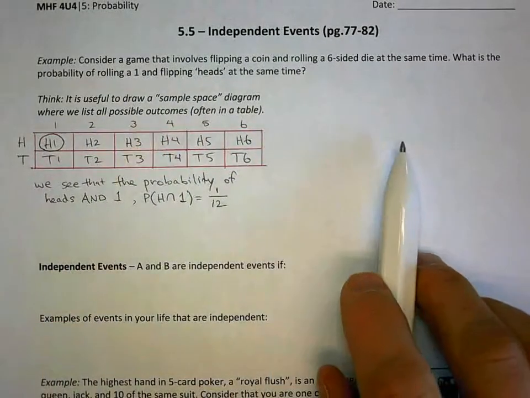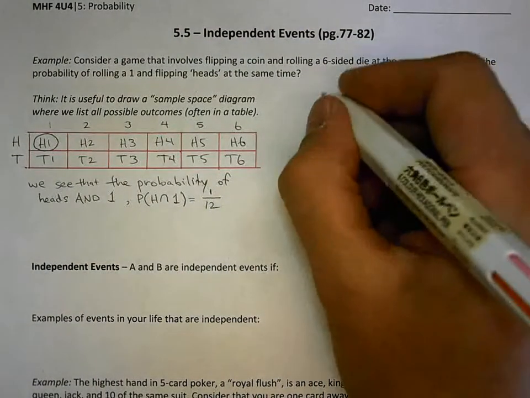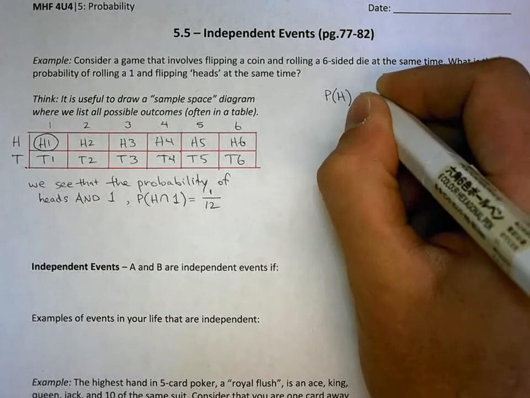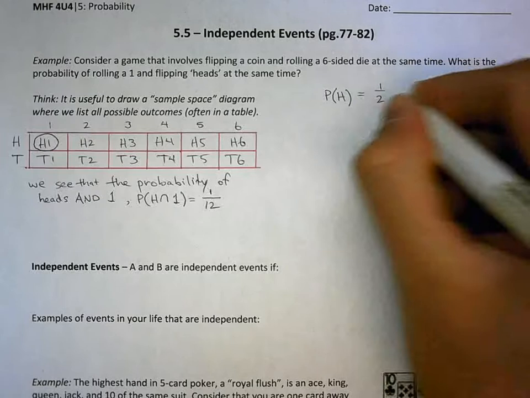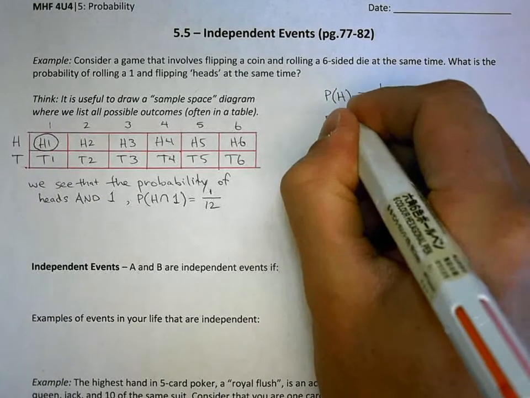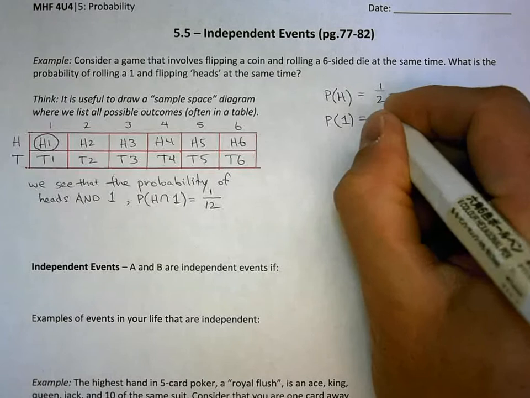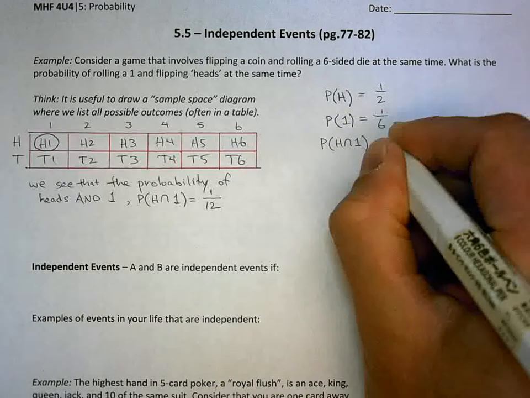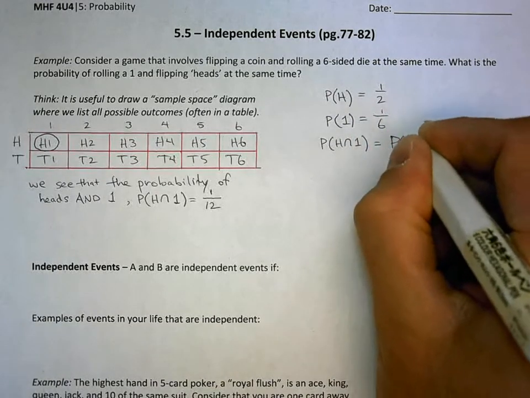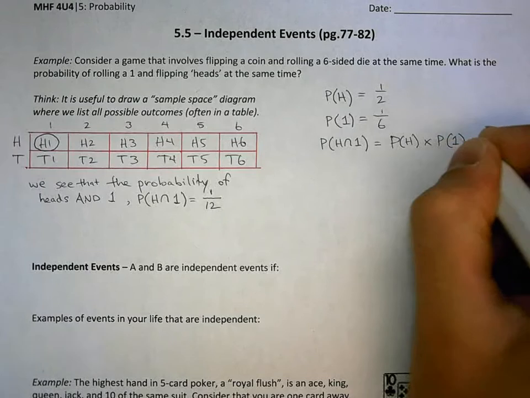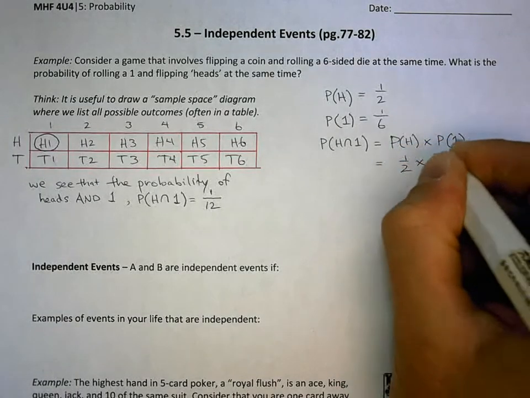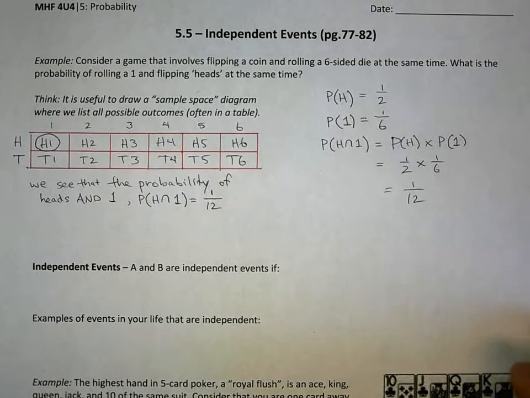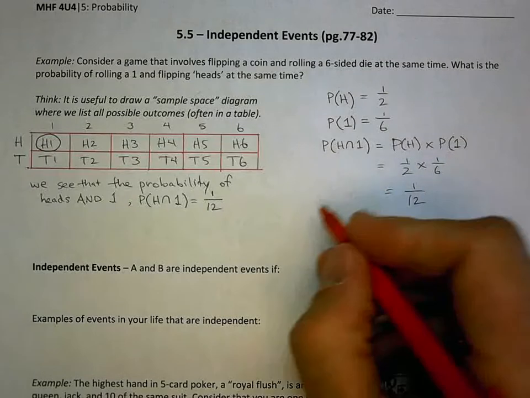Now, the alternative method, which I'm going to show you over here. Consider what's the probability of getting heads? Well, you have a coin, 50-50, so it's 1 in 2 of getting heads. What's the probability of rolling a 1? There's 6 sides, so it's 1 in 6. So the probability of heads and 1 is the probability of heads times the probability of rolling a 1, or 1 over 2 times 1 over 6 is equal to 1 over 12. Same answer. This is called the product rule.